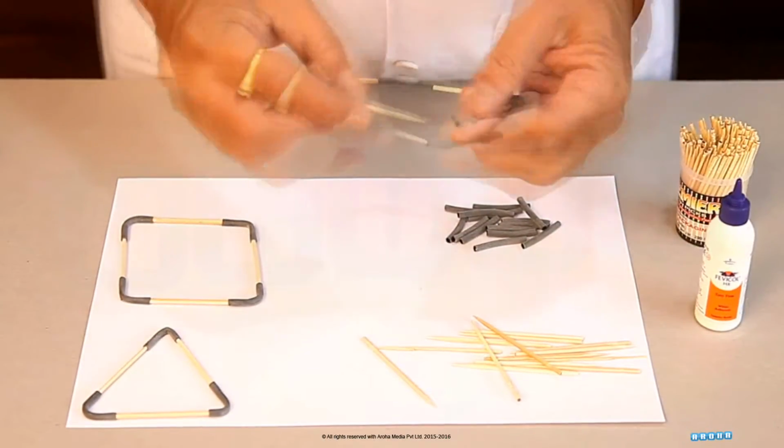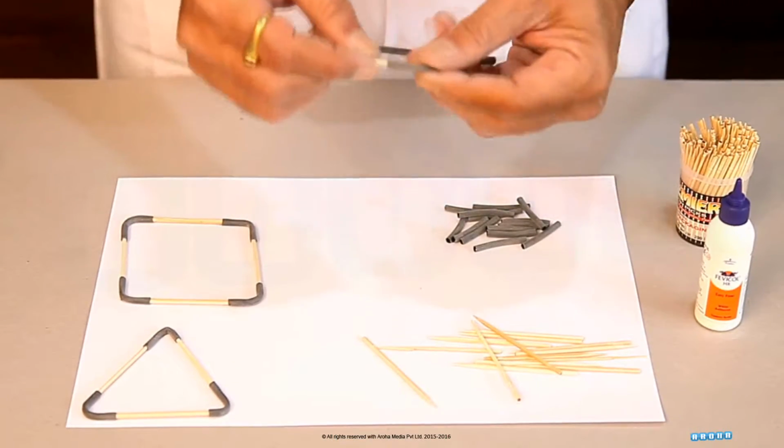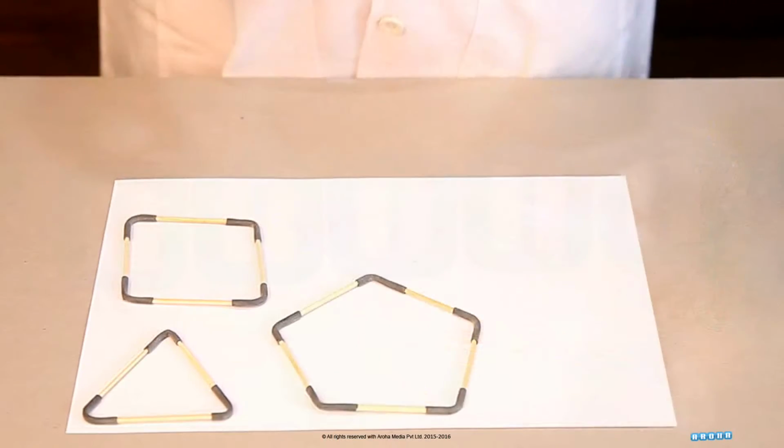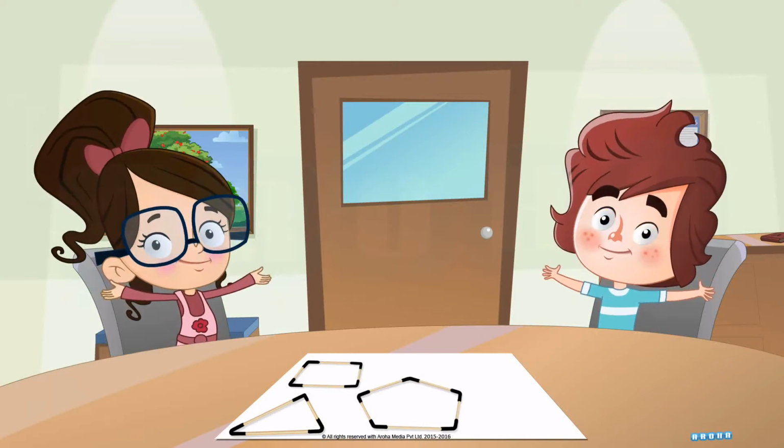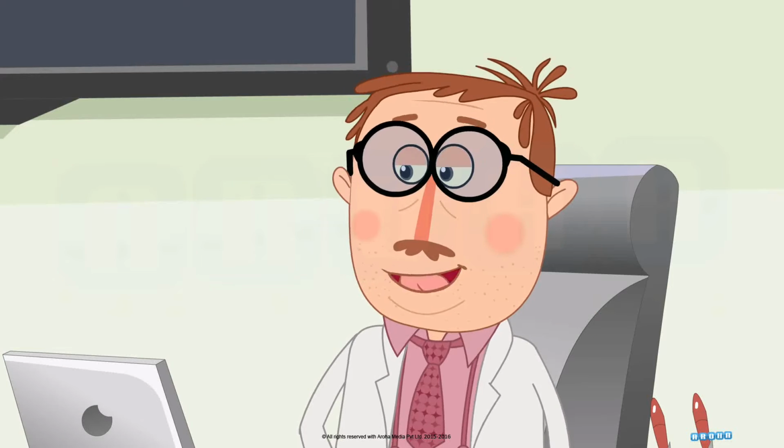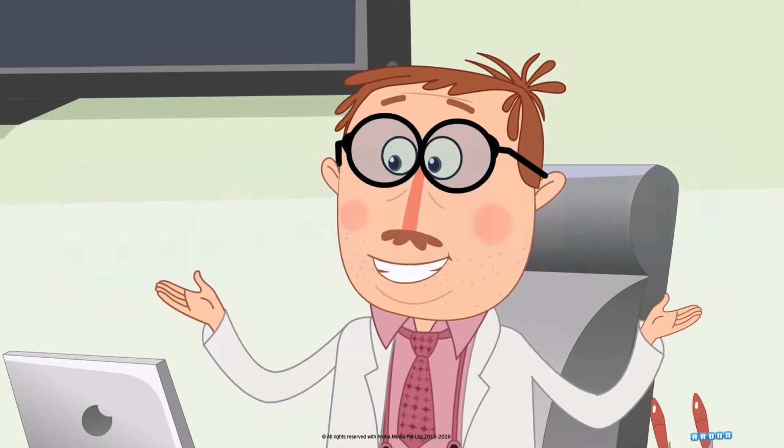All the toothpicks are of the same size. And don't forget, these are all 2-dimensional shapes. Yes, we did it. Very good. Now, let us start with the 3-dimensional shapes.